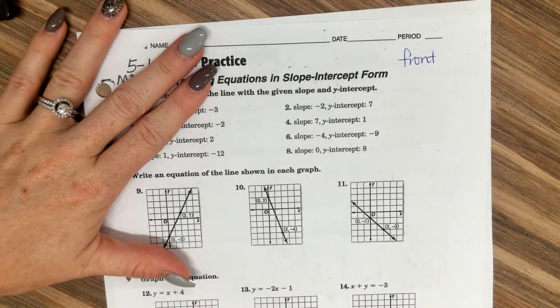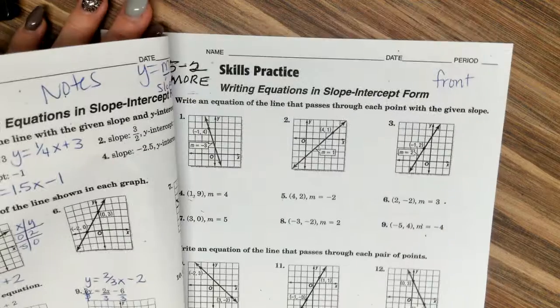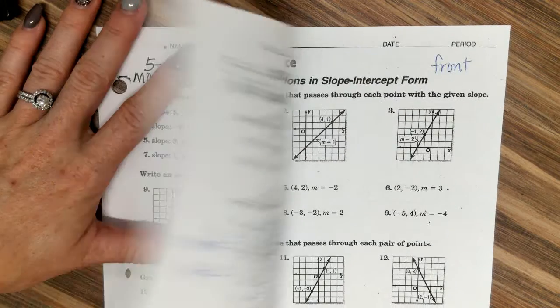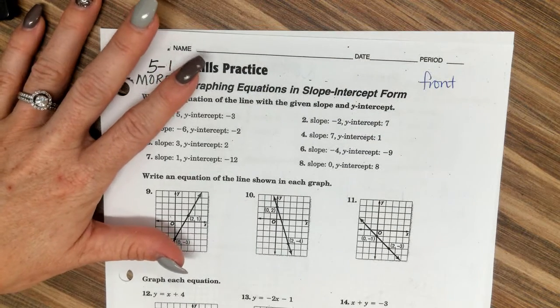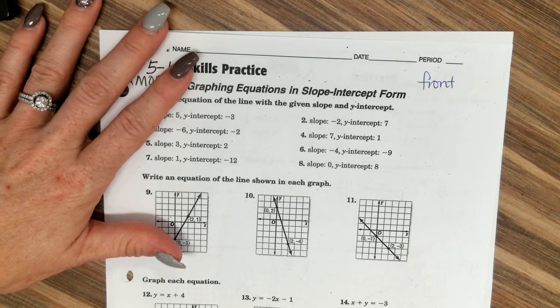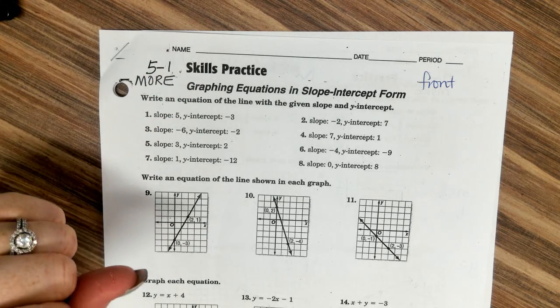What are you going to do for assignment? The front of 5-1 and the front of 5-2. You can use stat on anything unless it doesn't give you two coordinates. Yes? Okay, get busy.